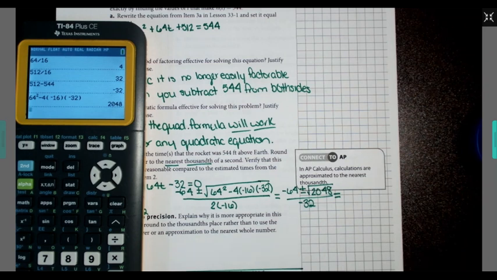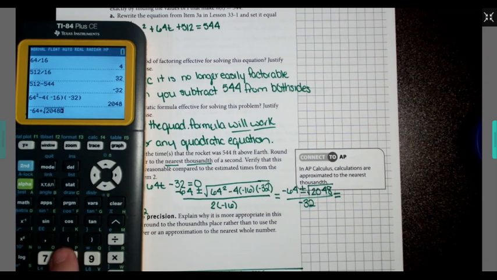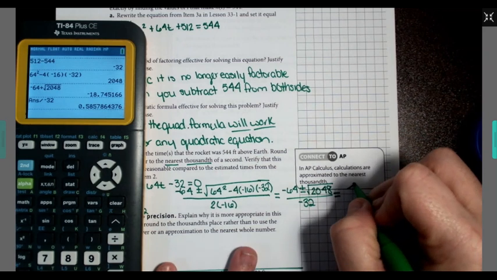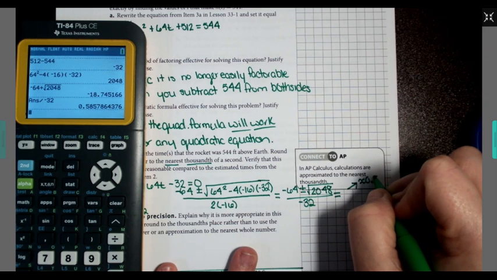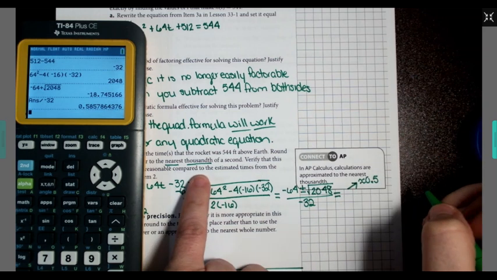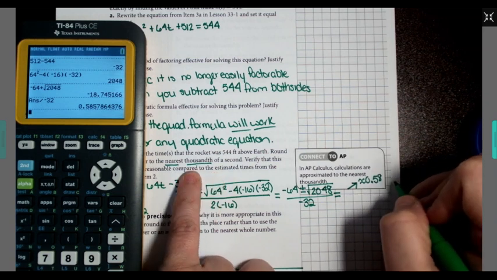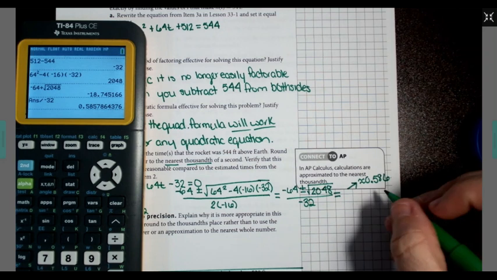All right, so we're going to do our approximations now. We've got negative 64 plus the square root of 2048 all divided by negative 32. So this one is approximately 0.5, that's tenths, 8, that's our hundredths place, and then we're going to round that next one to a 6. That's going to be our thousandths.